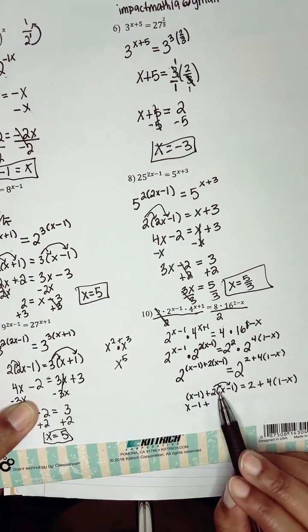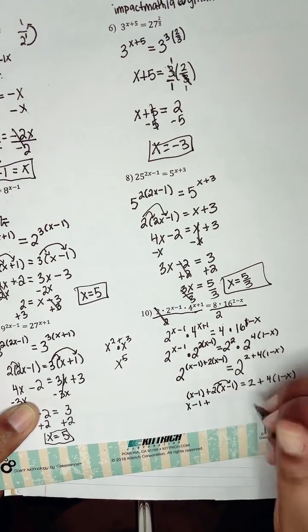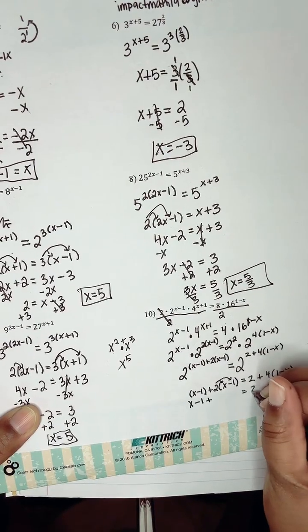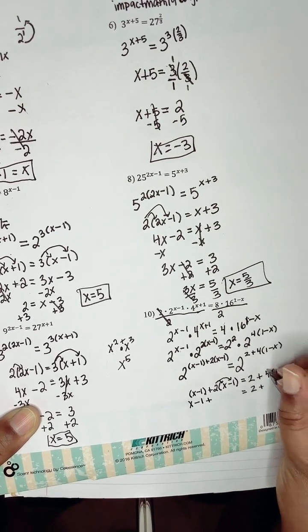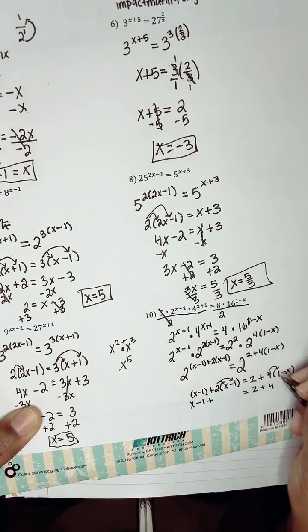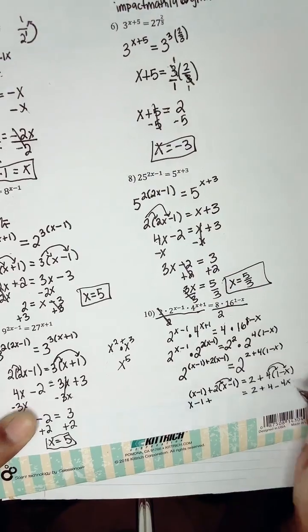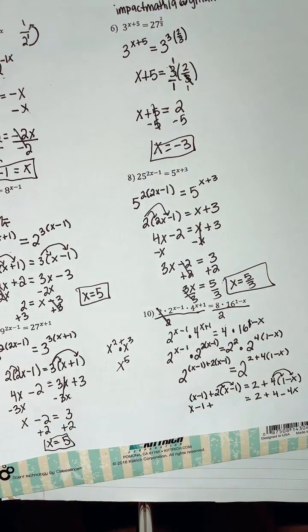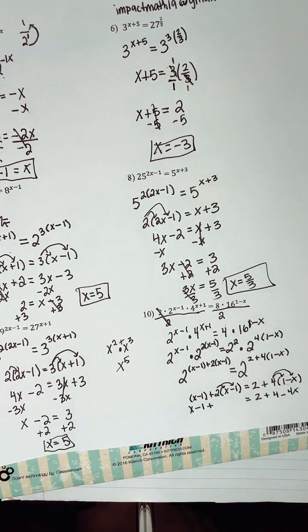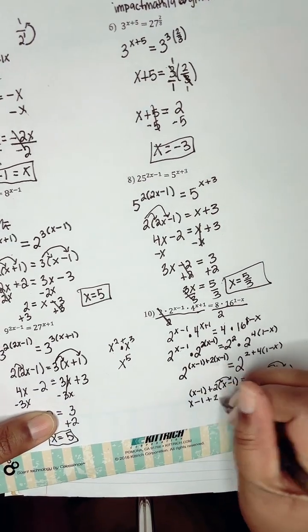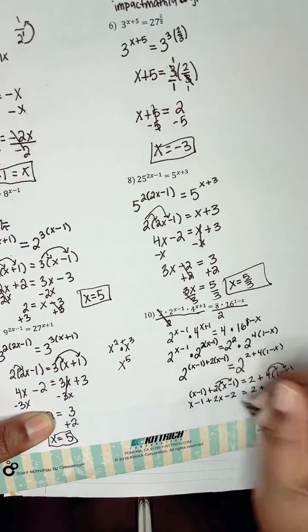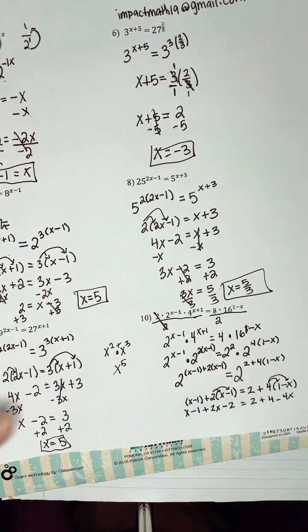What are you getting when you distribute here? And I'm going to distribute this side. 4 times 1 gives me 4. 4 times negative x gets me a negative 4x. Good. 2x minus 2. Yes. Beautiful, you guys. 2x minus 2.